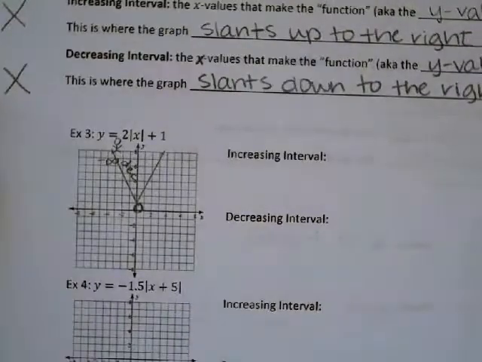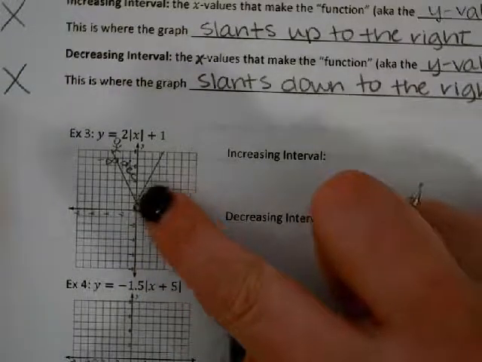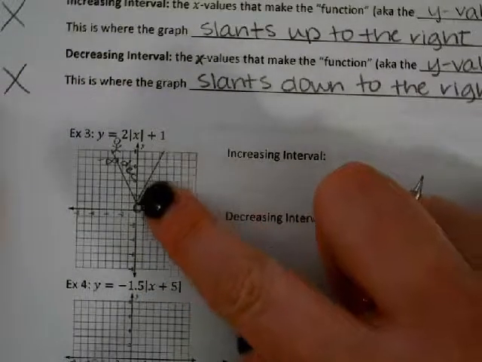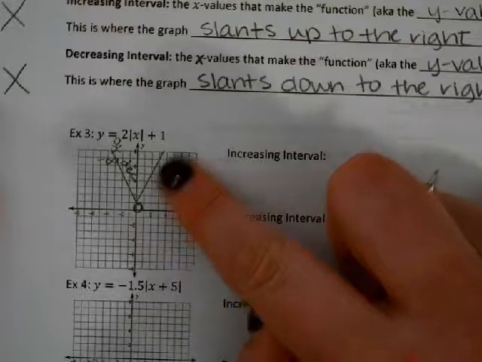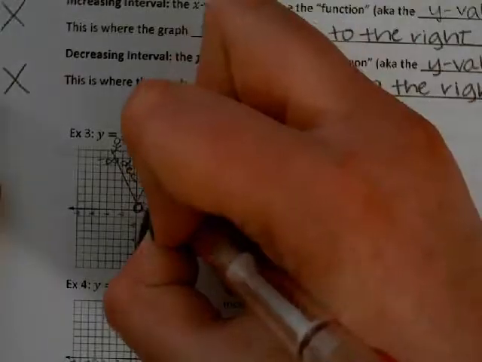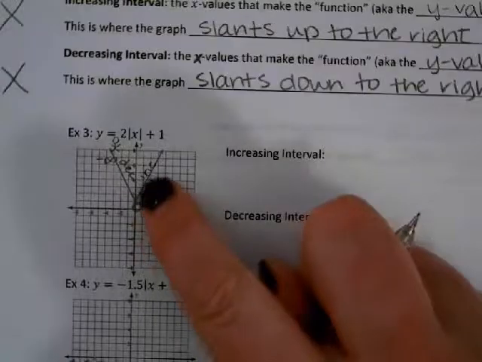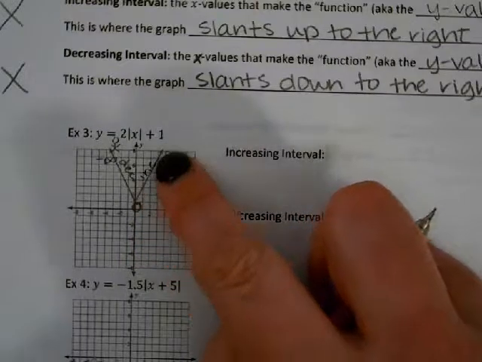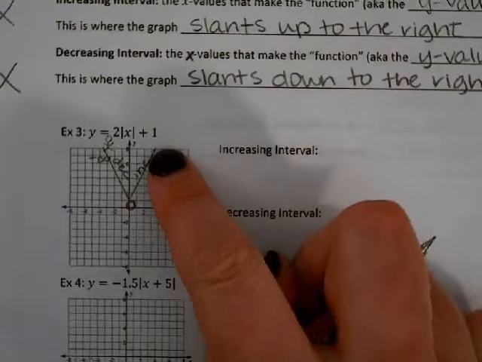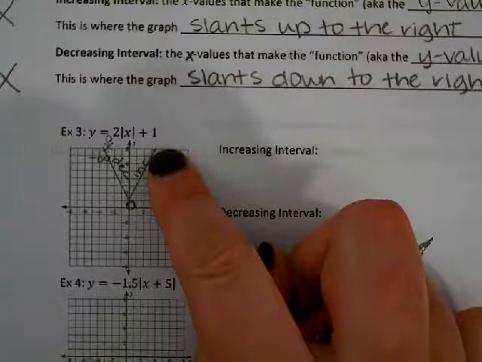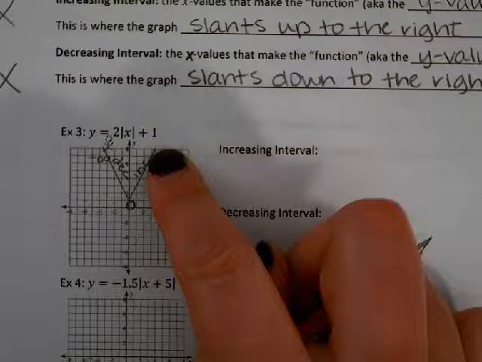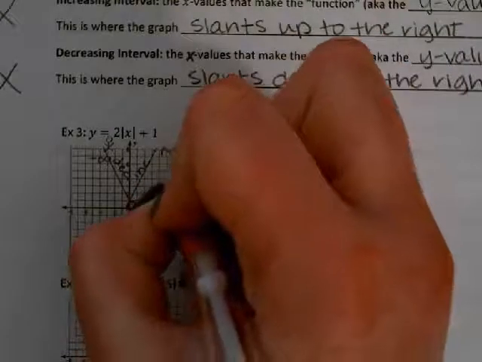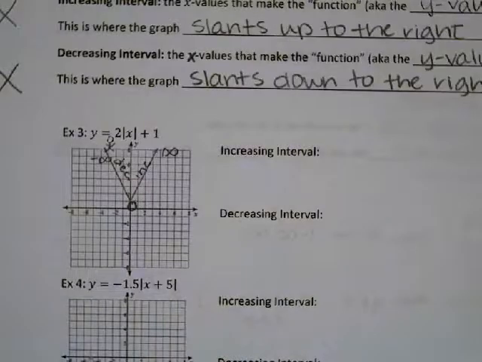And then once he hits the vertex, what does he do after that? Increase. He goes uphill, which is increasing. Okay, so he starts increasing, and he increases to a right arrow. What is the x value of a right arrow? Positive infinity.